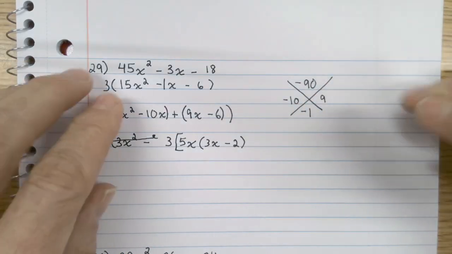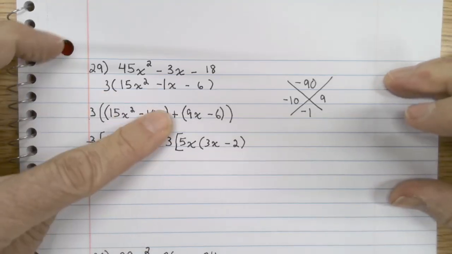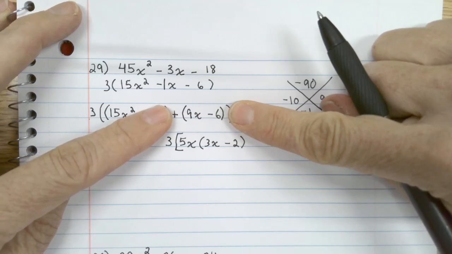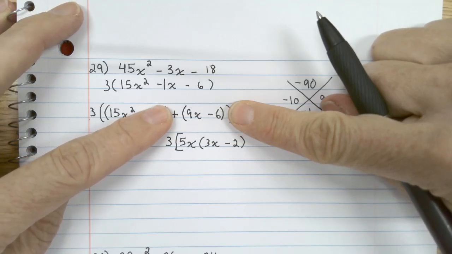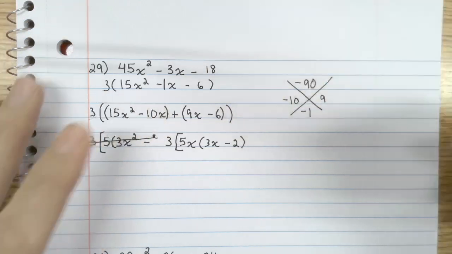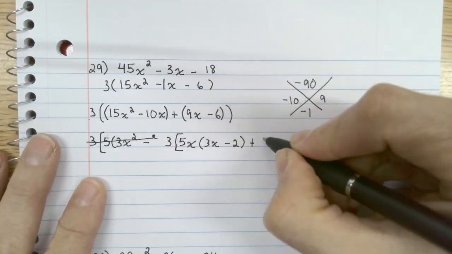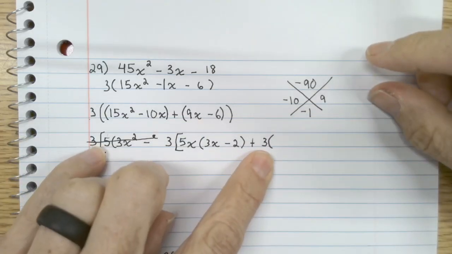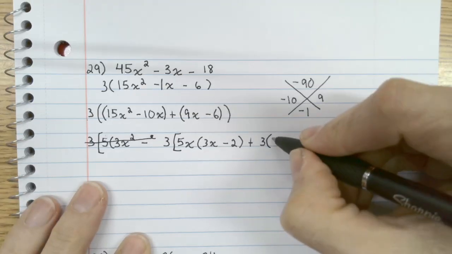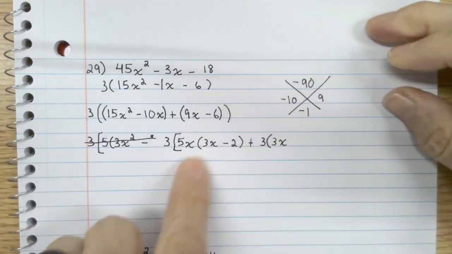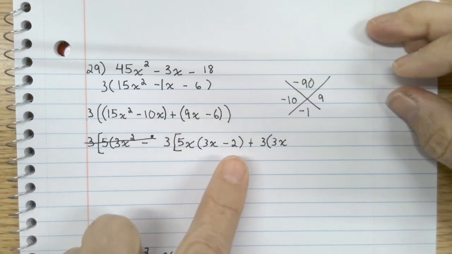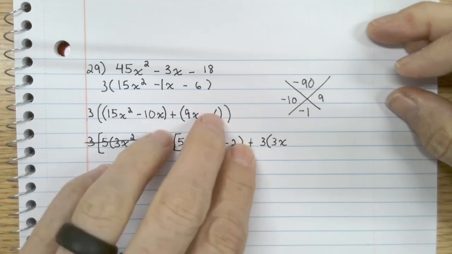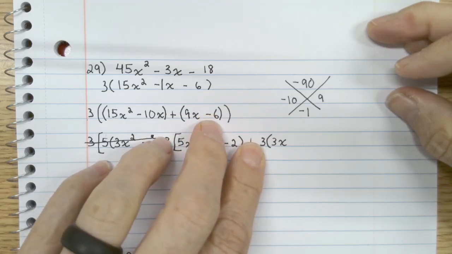Alright, so now I'm done with this portion of it, and I'm going to focus on this now. Okay, what's the greatest common factor for 9x and minus 6? It's just going to be 3, right? So I'm going to pull a 3 out. 9x divided by 3 is going to be 3x. Negative 6 divided by 3, I was pointing to the minus 2 there. Negative 6 divided by 3 is going to be a minus 2.